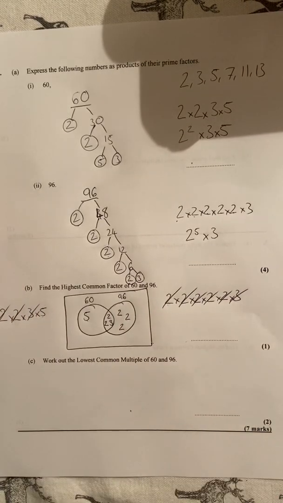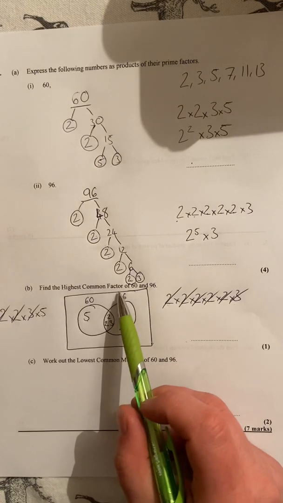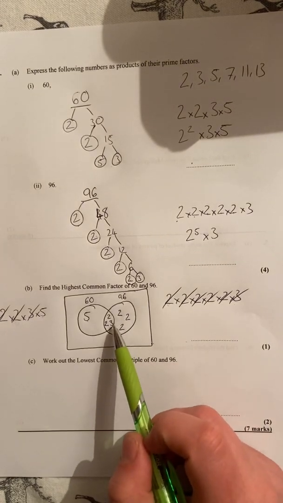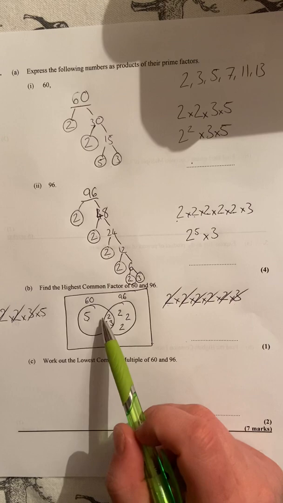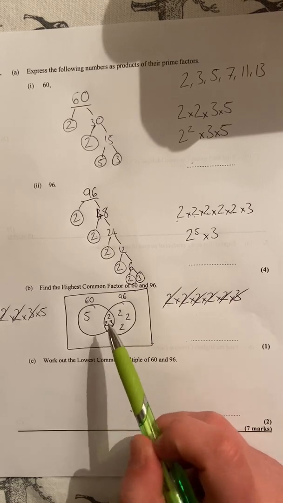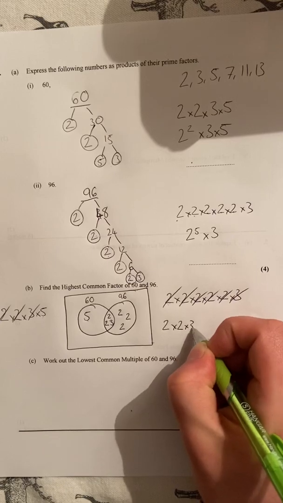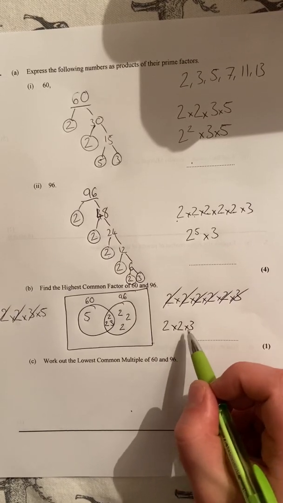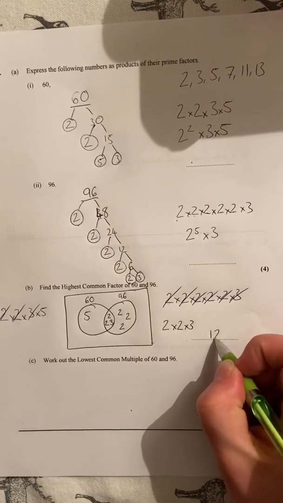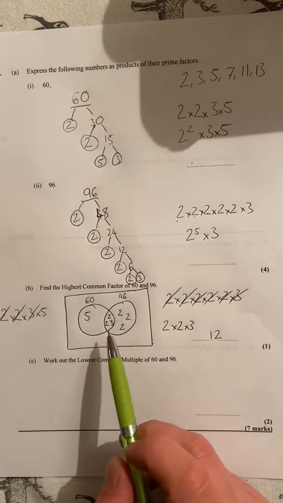Now, to find the highest common factor, we multiply all the numbers in this middle section. So we've got 2 times 2 times 3. 2 times 2 is 4, times 3 is 12. So the highest common factor, you are multiplying this middle section.